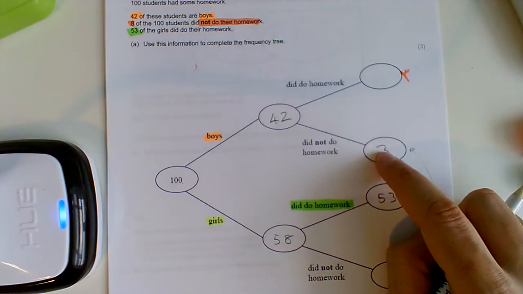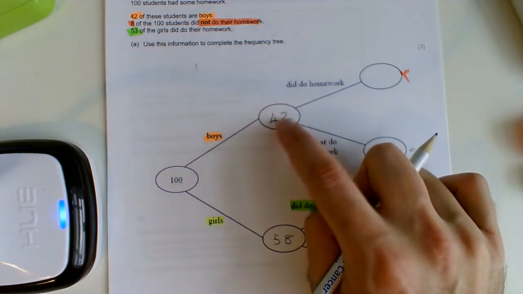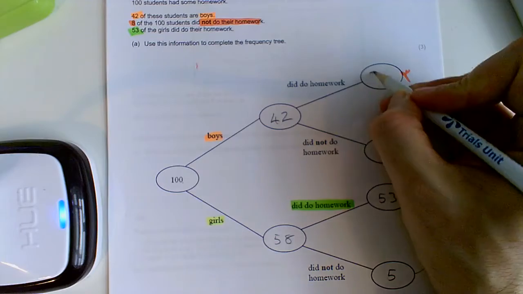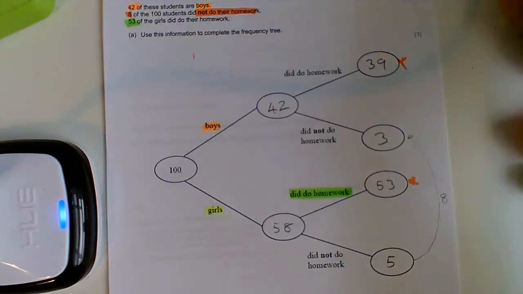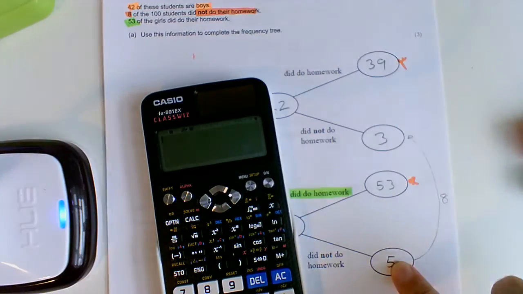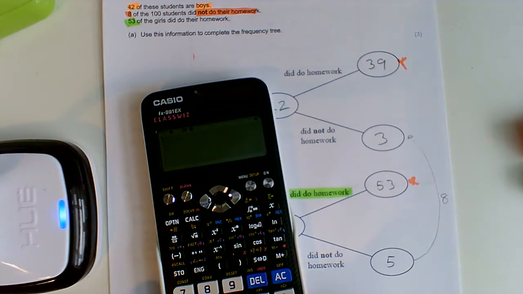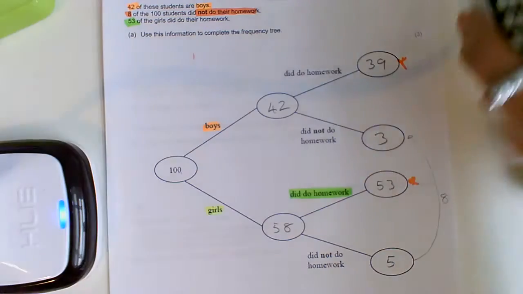And then if 3 of the boys didn't do their homework and there were 42 boys altogether, that means that 39 of them did. And the way to check that you've got all these right at the end is to add those 4 up. And does it take you back to the total? So 39, add 3, add 53, add 5, takes you back to 100. So I know I've got all of them right.